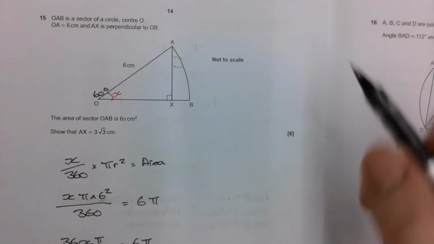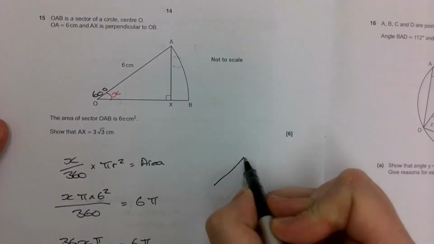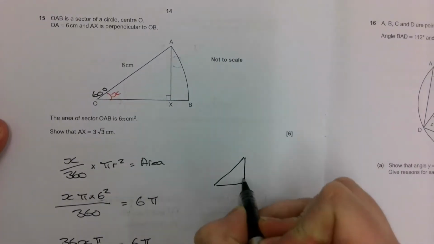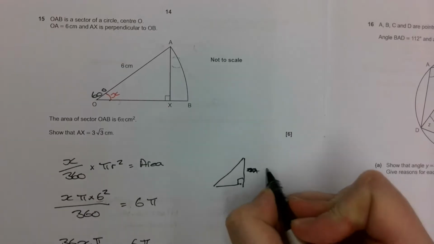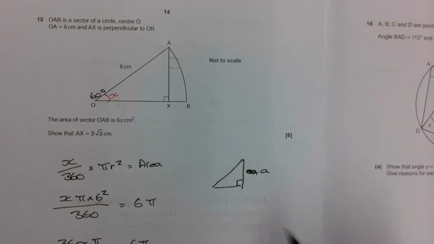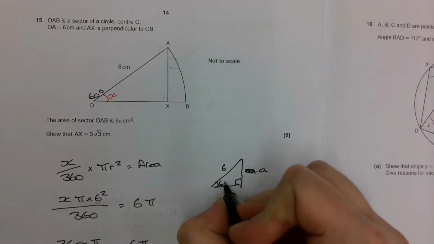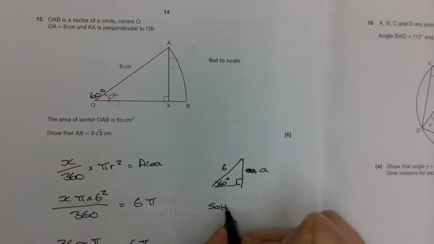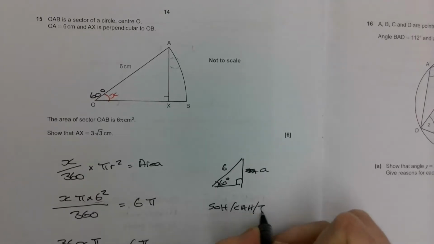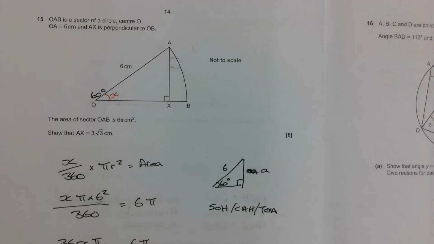3. We know that we've got a right angled triangle, and that is one side of the right angled triangle. Let's call that A, so that we don't get confused. And we know that this is 6, and we know that this is 60 degrees. Now, this is a non-calculator paper, so we're going to have to use exact trig values. First of all, let's work out whether we're using sine, cosine, or tangent.